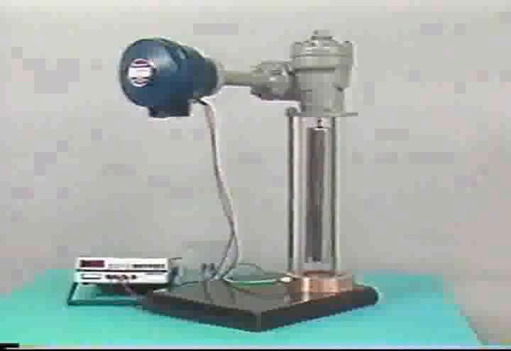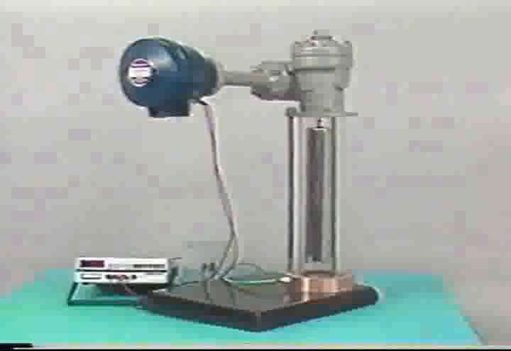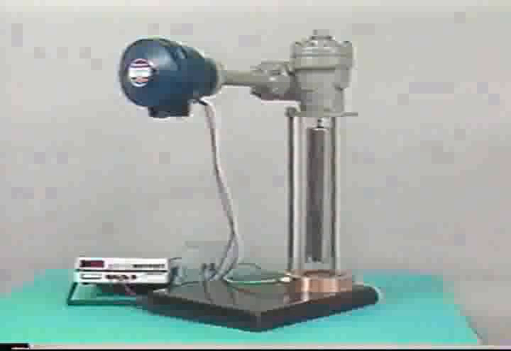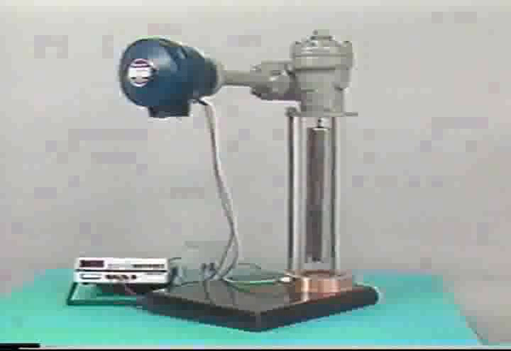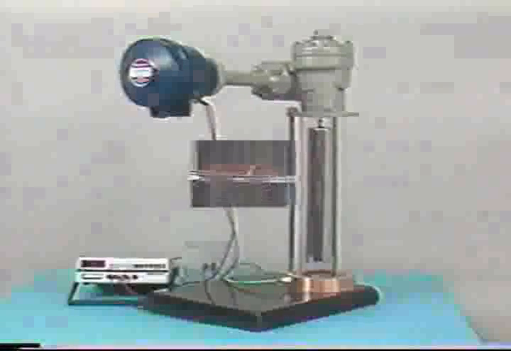Displacement level transmitters provide continuous measurement of liquid level. We'll use this transmitter to examine the principles of displacement level measurement and calibration. For demonstration purposes, the chamber has been replaced with one that allows us a view of the level. Buoyant force acts on a displacer that's submerged in a liquid. The displacer is reduced in weight by the weight of the amount of fluid it displaces.